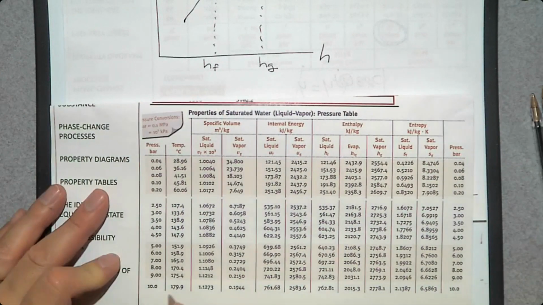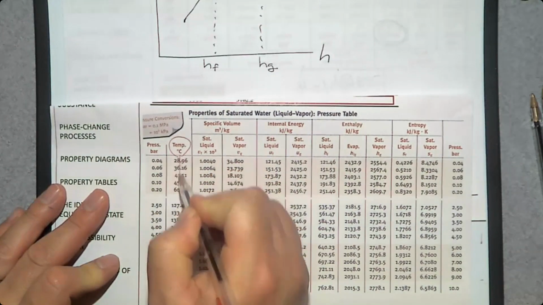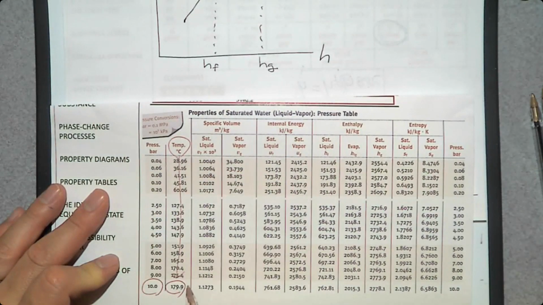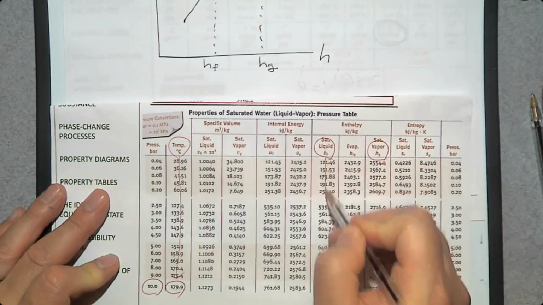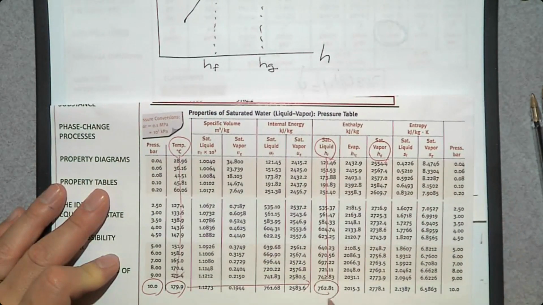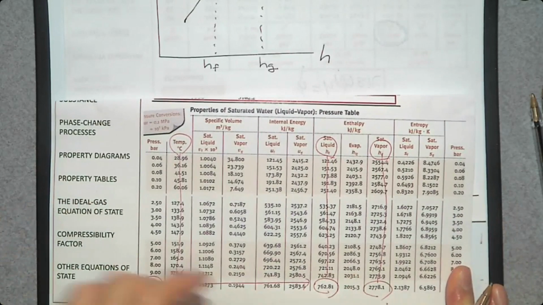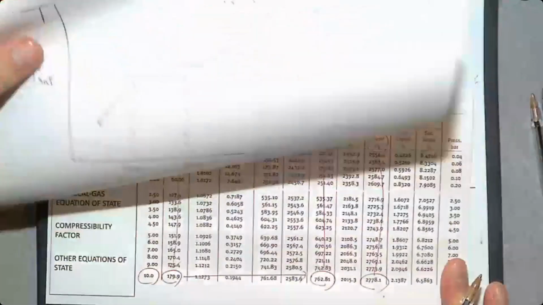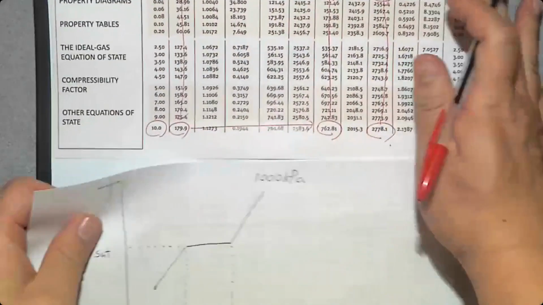So there's a T sat, this one, T sat at 10 bar, and HF, HG. So we are looking at this number and this number. So these 3. So let me write these 3 on this table.